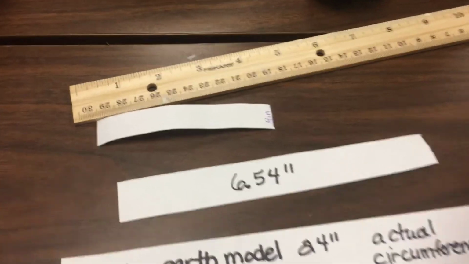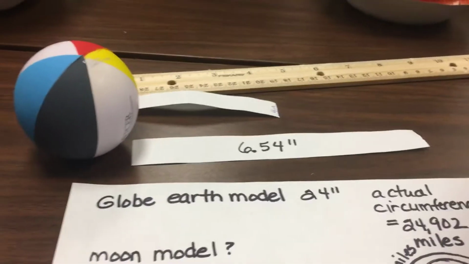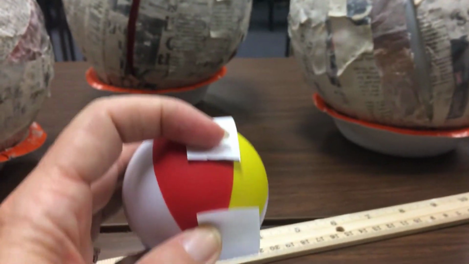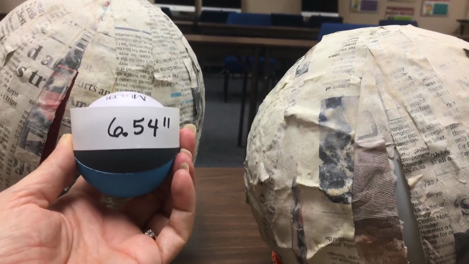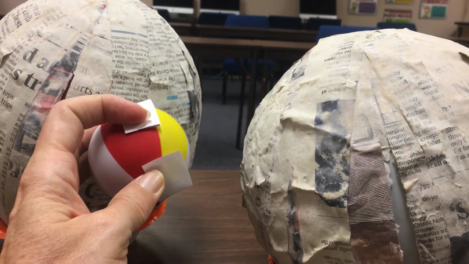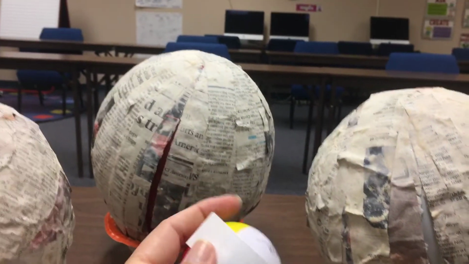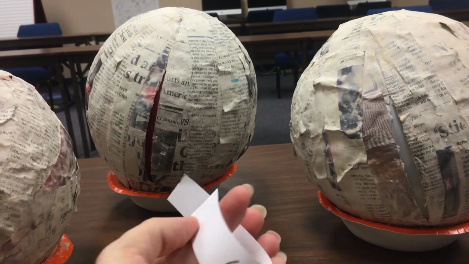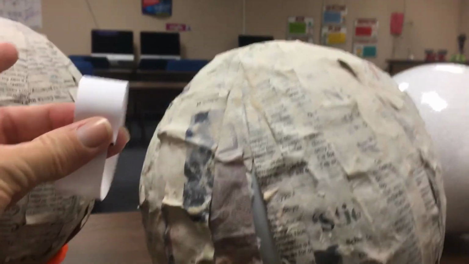Now we're going to see how that circumference compares with what we were estimating. I wrap my 6.54 inches around this model, and as you can see, this ball is a little bit bigger in comparison with our 24-inch circumference Earth than our moon. So when you're making your moon, you need to use 6.54 inches, and it would help to have a little balloon to make your moon model with that. It's about that big. That looks more like it.